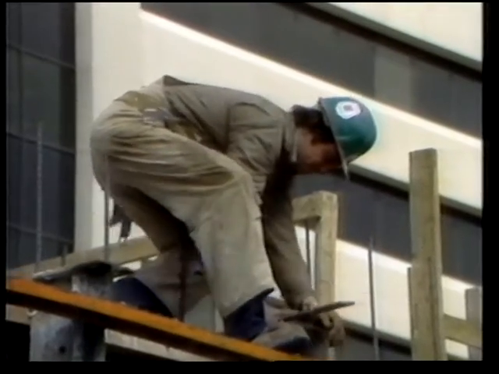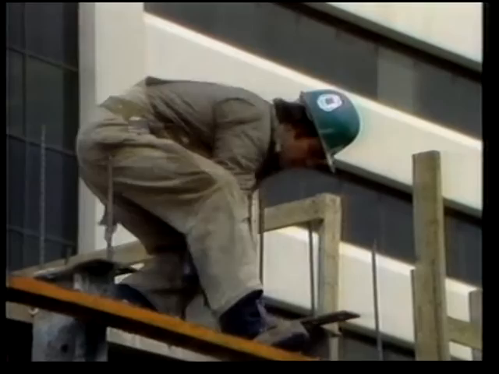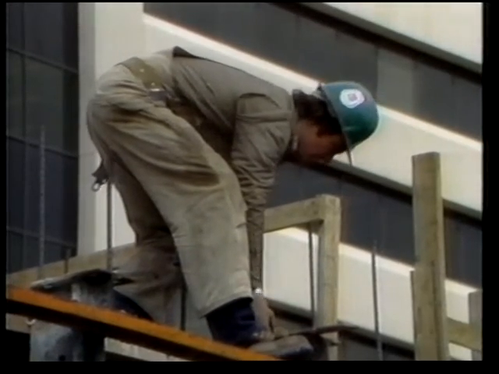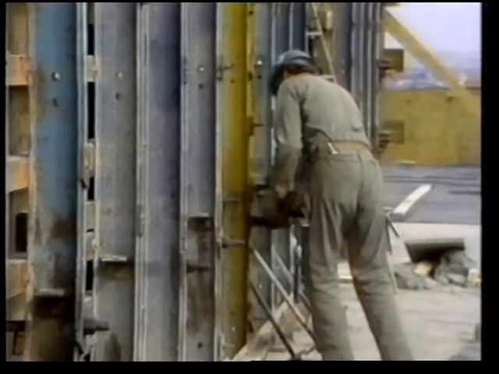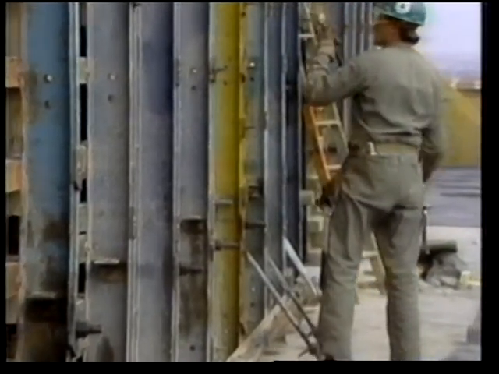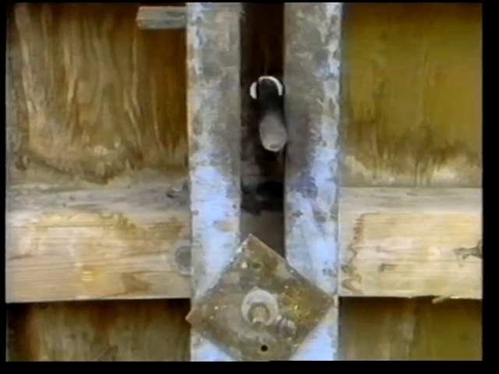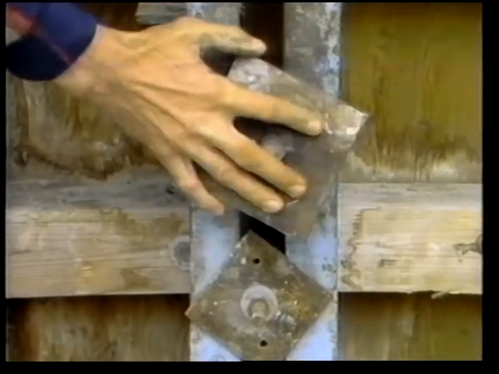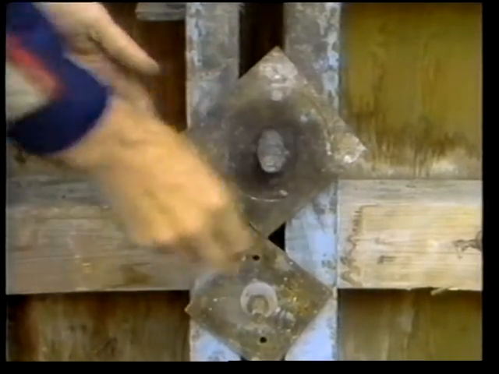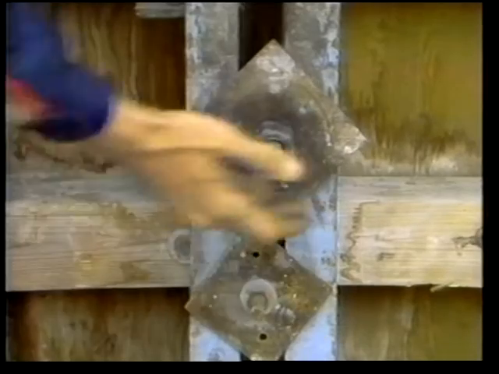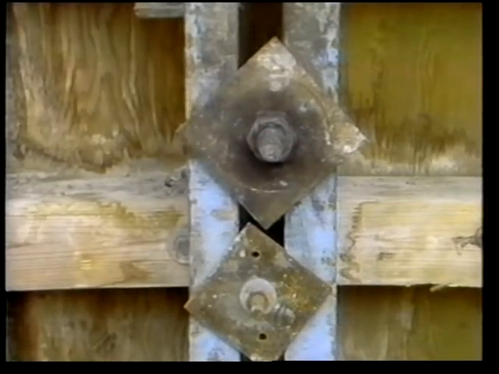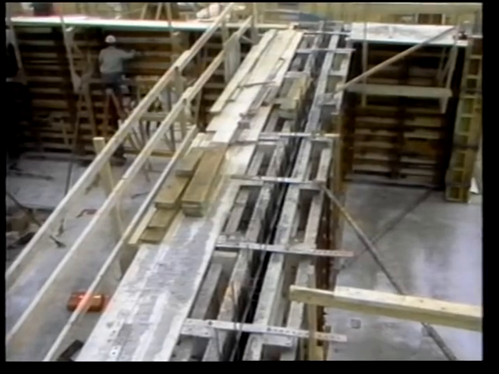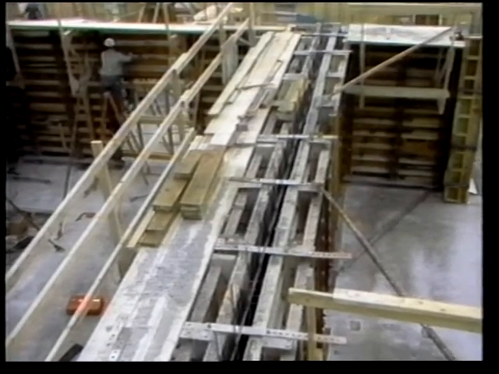Once the top yokes have been secured, the crane cables are released and the ties can be inserted through both sides of the formwork. After all ties have been secured and corners locked in, the wall forms are aligned and plumbed, ready to receive the concrete.